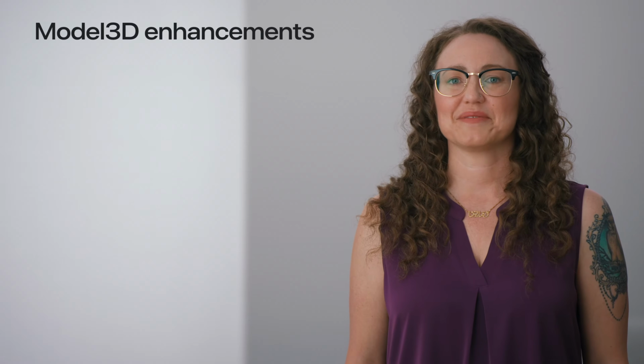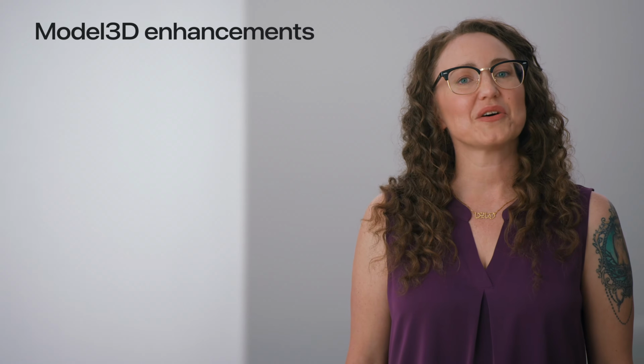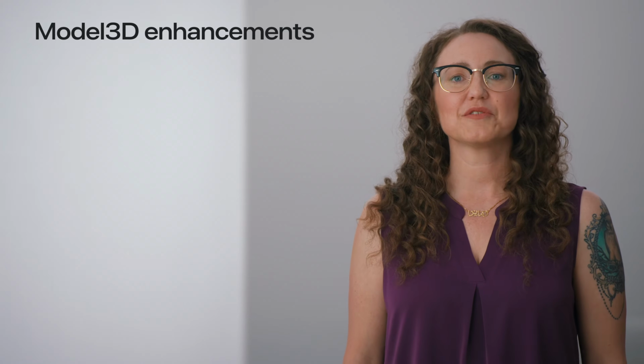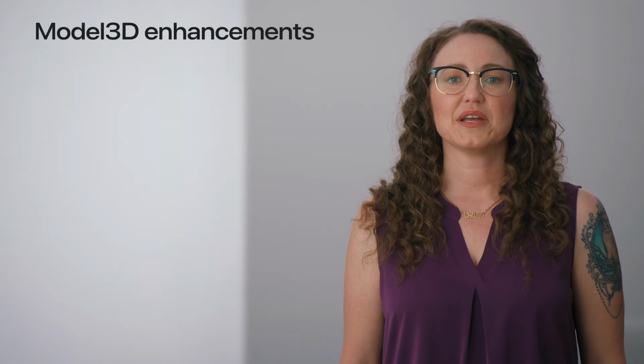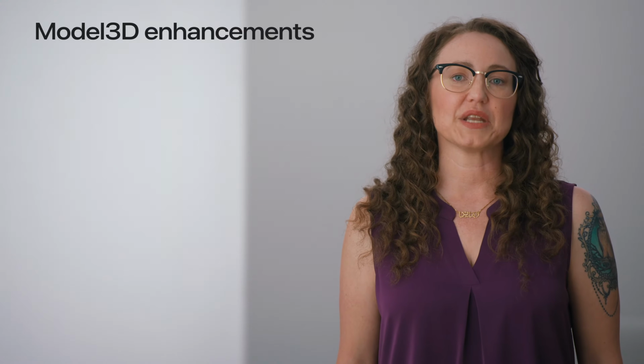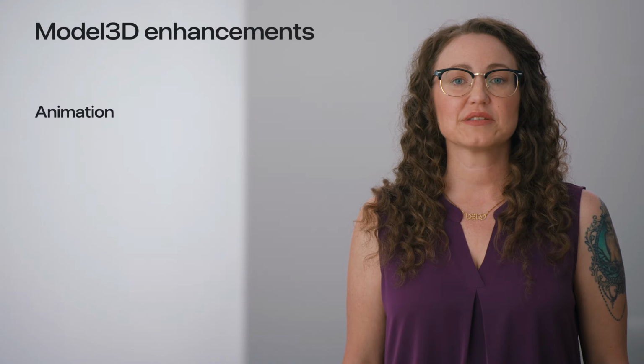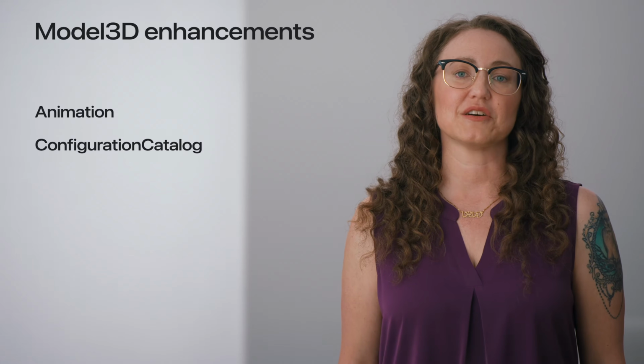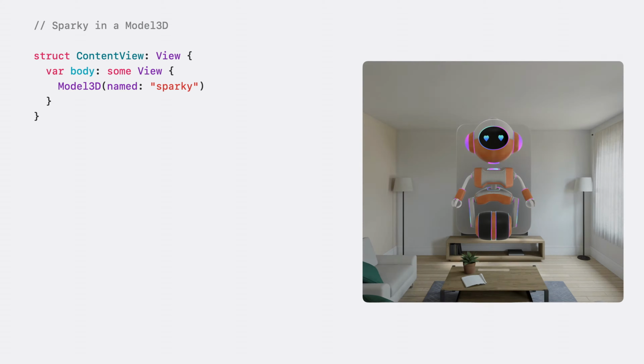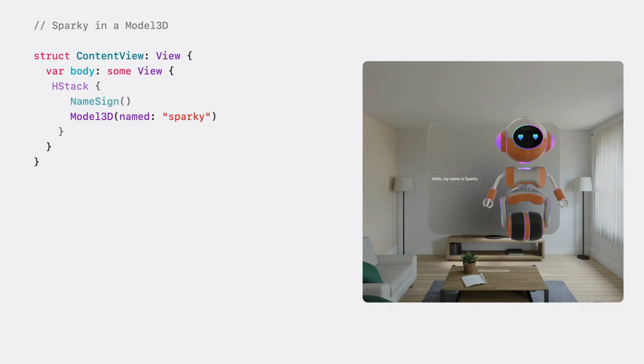Let's wire it up. Display 3D models in your apps with just one line of code using Model 3D. In visionOS 26, 2 enhancements let you do even more with Model 3D. Playing animations, and loading from a configuration catalog. Since Model 3D is a SwiftUI view, it participates in the SwiftUI layout system. I'll use that layout system to make a little sign that displays the robot's name. Now the sign says that this robot's name is Sparky.